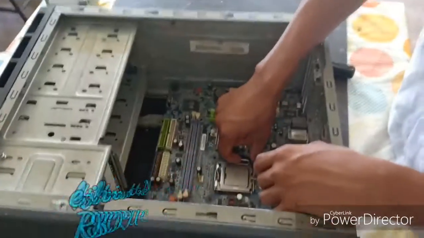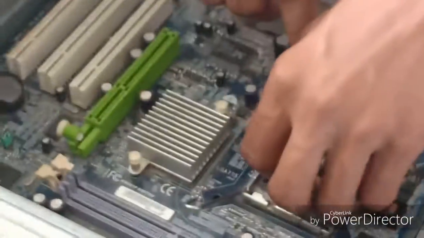Next to uninstall is the CPU. CPU is also called the Central Processing Unit. The CPU is the main brain of the computer and it is an important part of every computer.